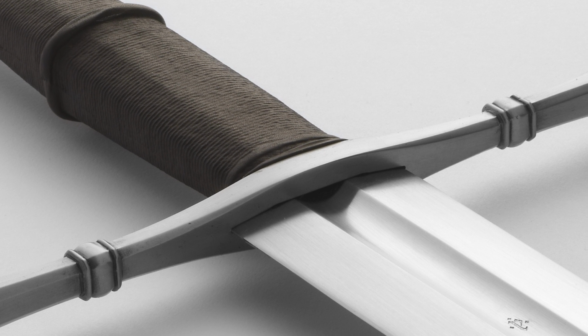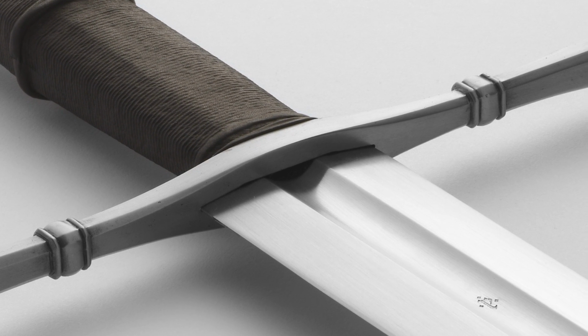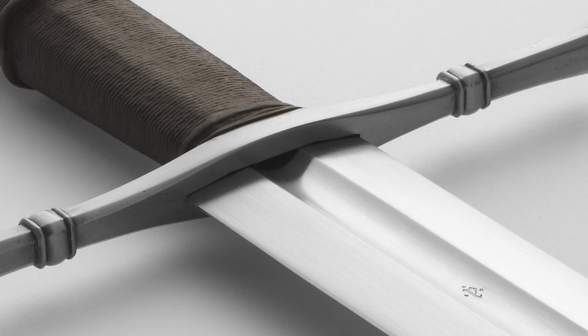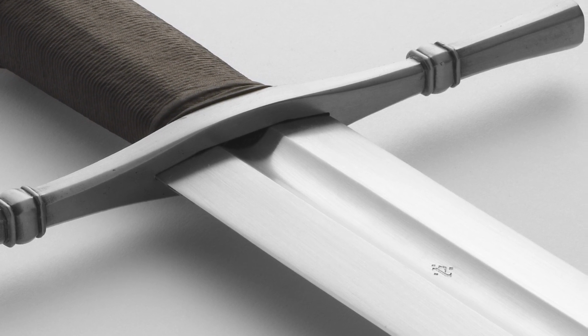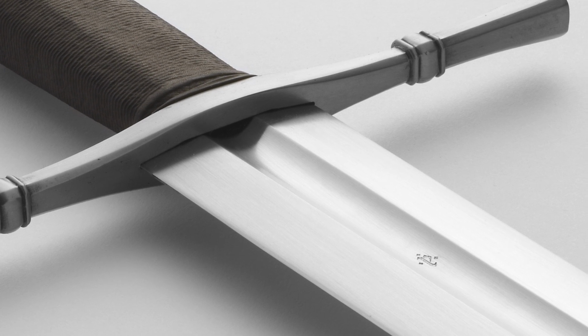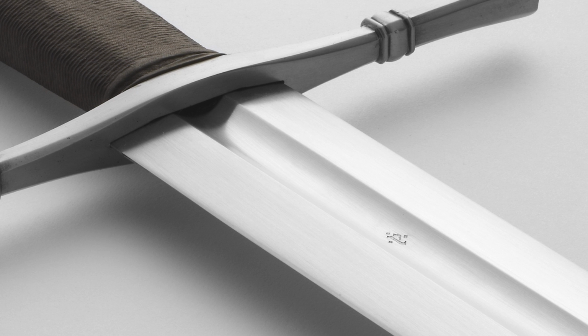Next is point of balance, alright. Next, the type of steel that the sword is made from. Then the overall versatility of the sword, and so these are the more broader things to assess when looking at a sword. Now let's go to the more specific qualities.